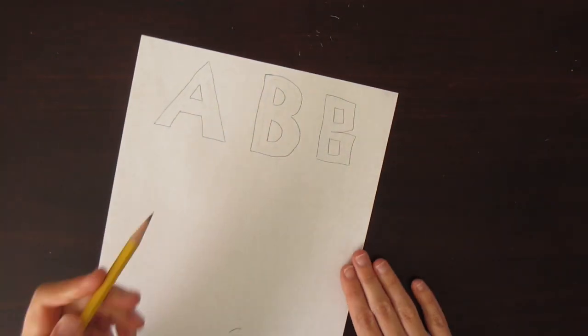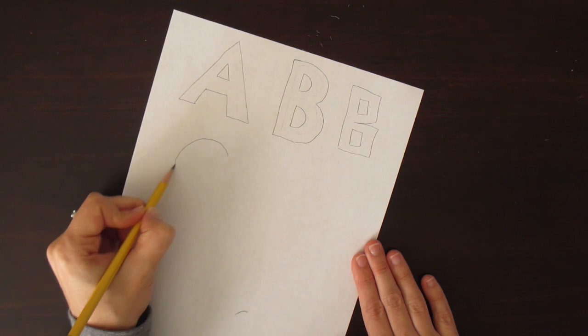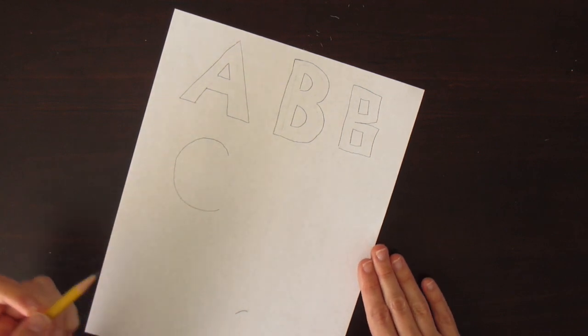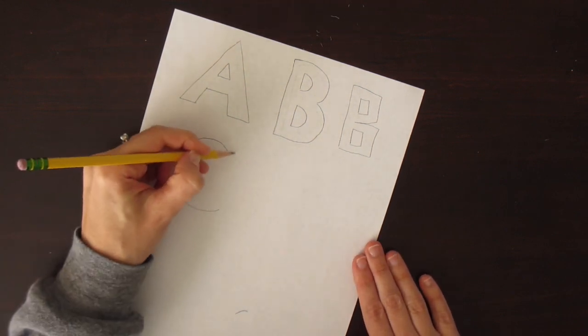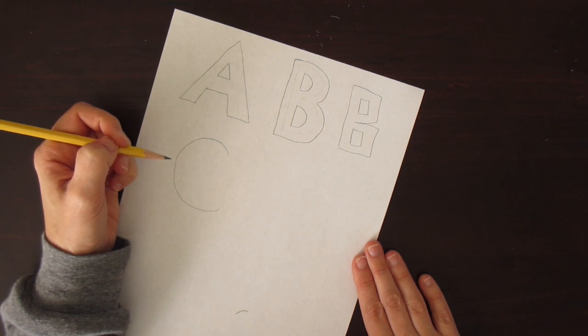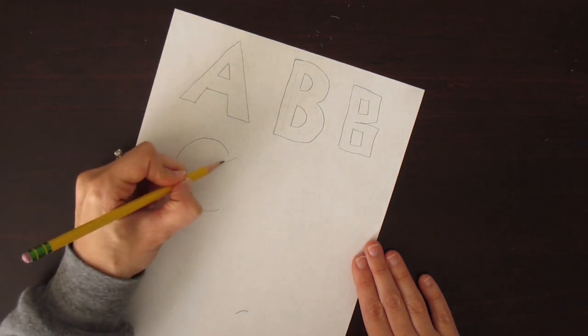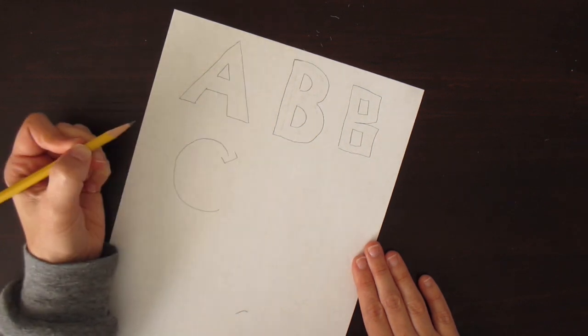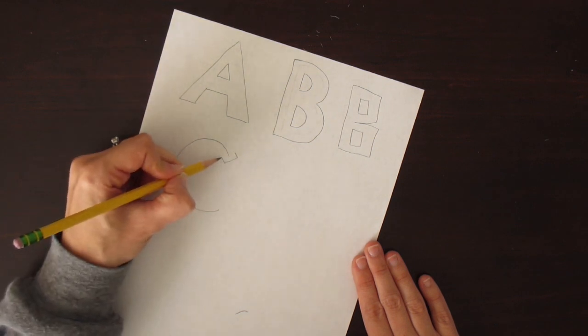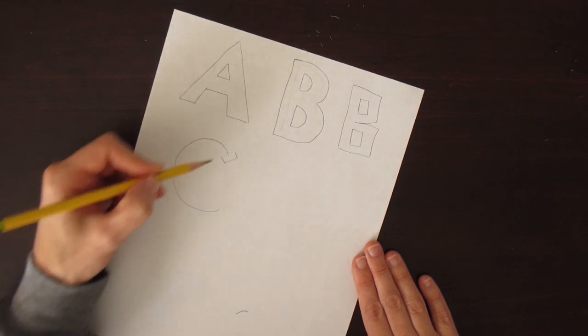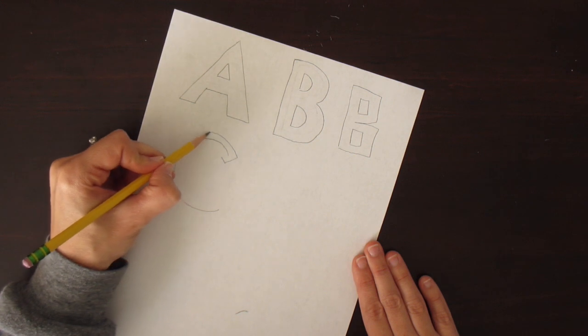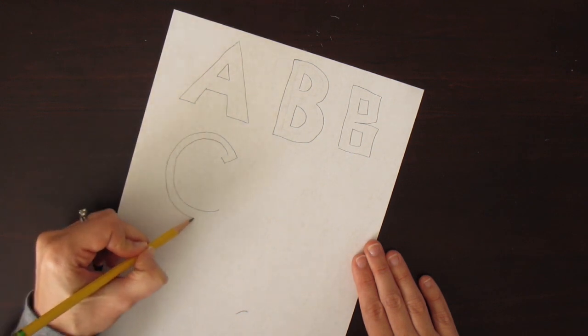Let's try letter C. Draw a regular letter C, and since we don't want to have this curved like we did last time with the bubble letters, we want to make sure that there's corners on it. So go ahead and draw those corners that are going to go around the letter C. So this is still going to be curved, curve around the letter C on the outside.